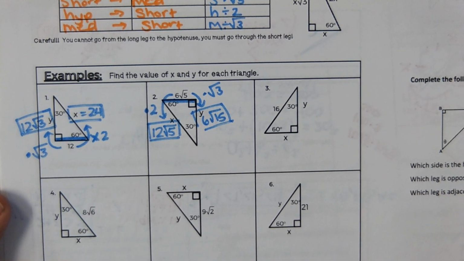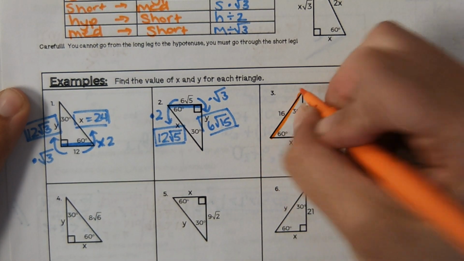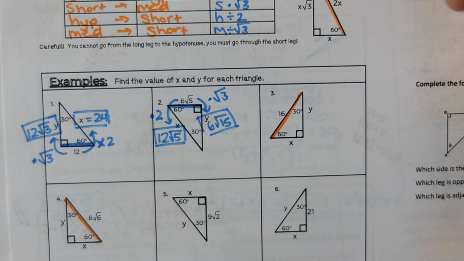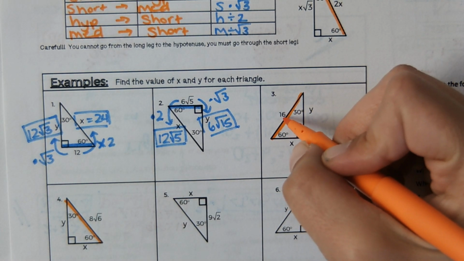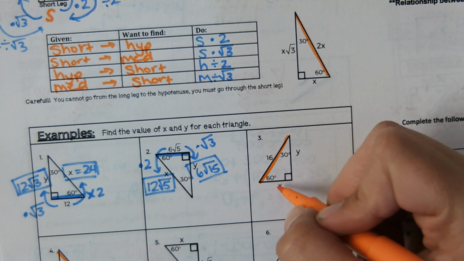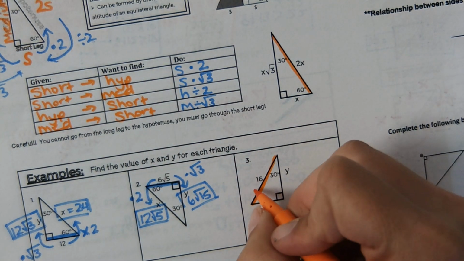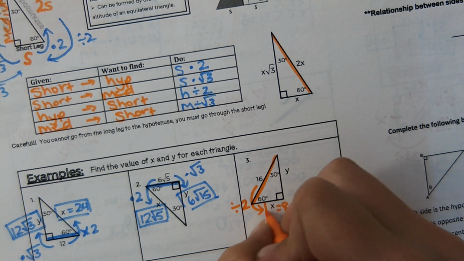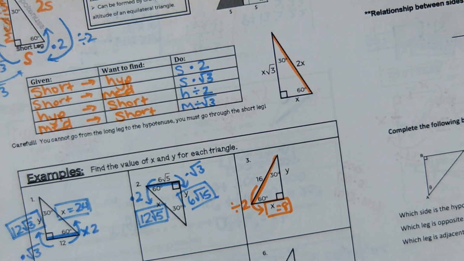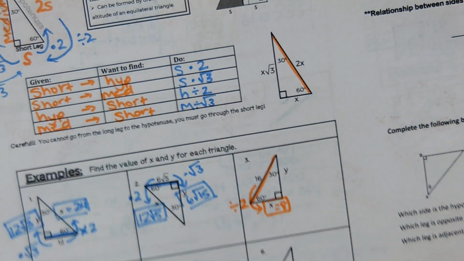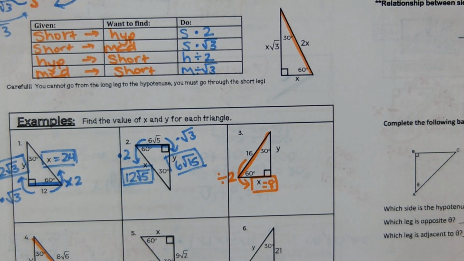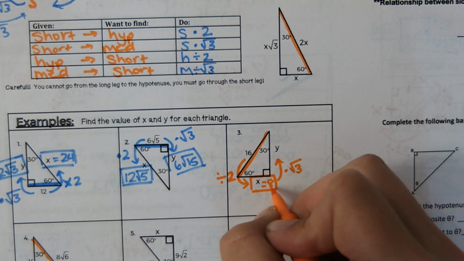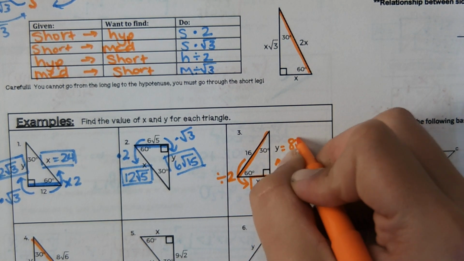Okay, so then the next 2 examples are going to give us the hypotenuse. So they're giving us the hypotenuse here. So this would be 2s. And we have to divide by 2 to get the short side. So to get to here, we divide by 2. So x would equal 8. And then from here, we multiply by square root of 3. So 8 times square root of 3 is just 8 square root of 3.